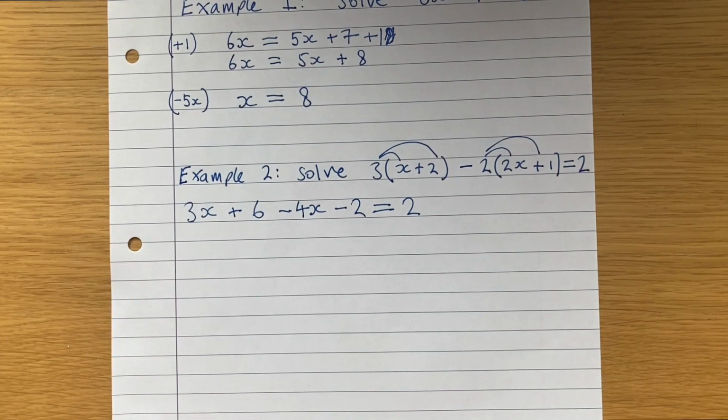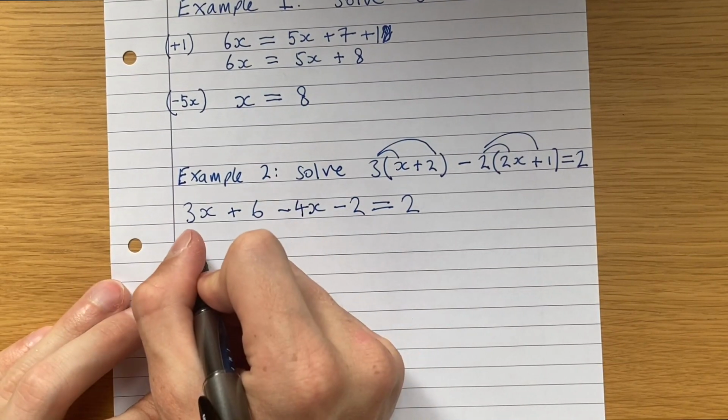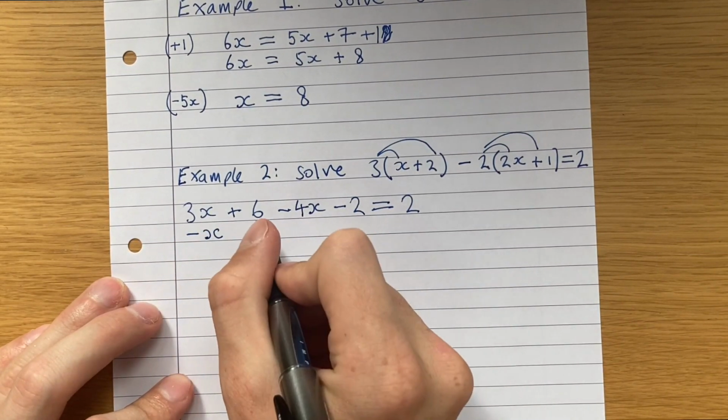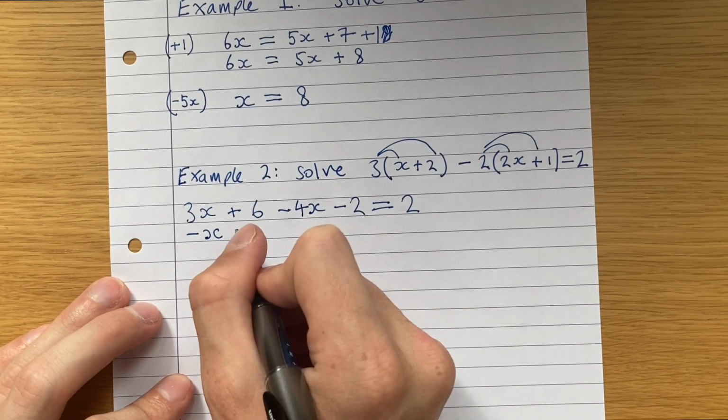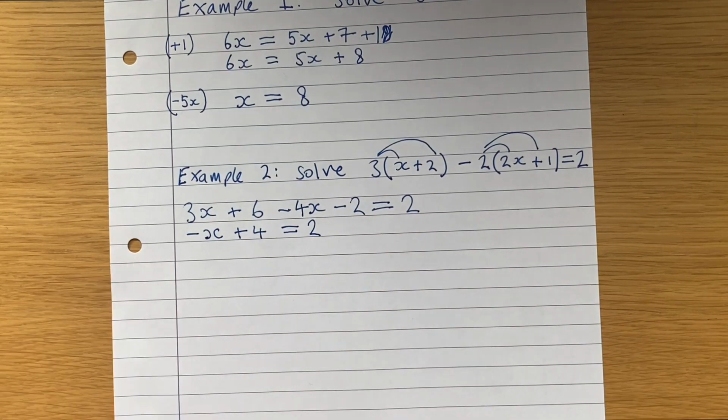Right. So let's tidy this up first before we start adding and subtracting things from both sides. We have a 3x and a minus 4x. So that's just minus x. We have a 6 and a minus 2. Well, that's just 4. So we get minus x plus 4 is equal to 2. And now let's do precisely what we did before. Get the x's on one side and the numbers on the other.